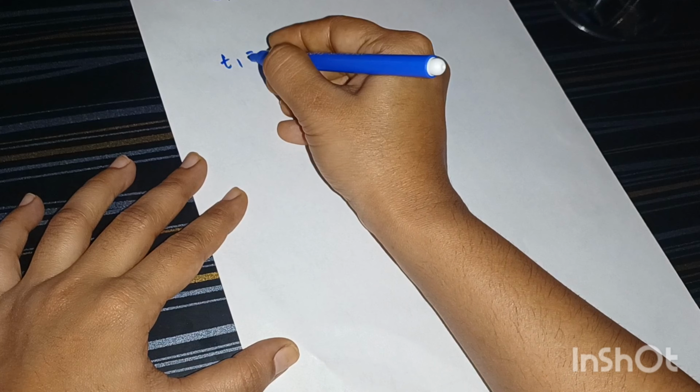We are assuming that beta is equal to R2 by R1 plus R2. Getting T1 equal to RC logarithm of 1 plus beta divided by 1 minus beta.